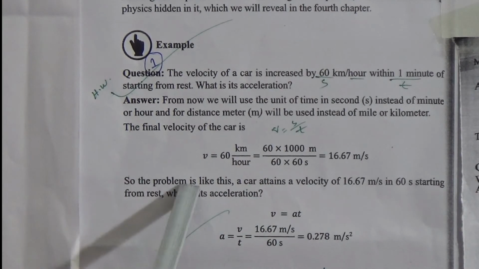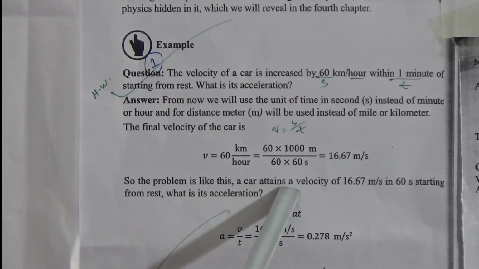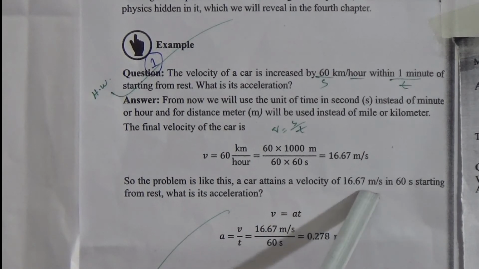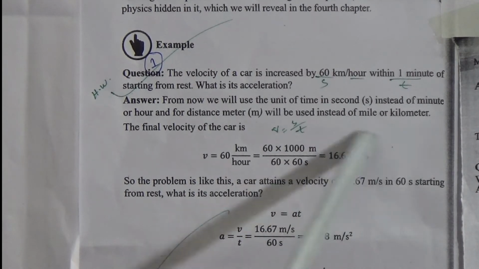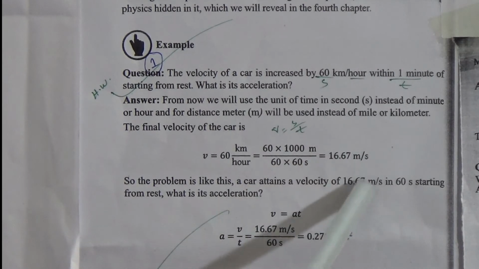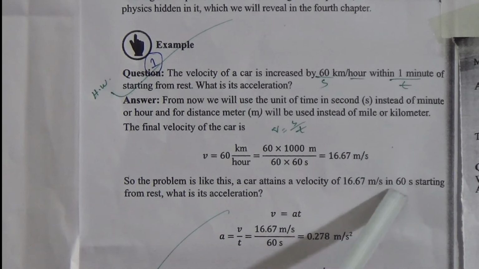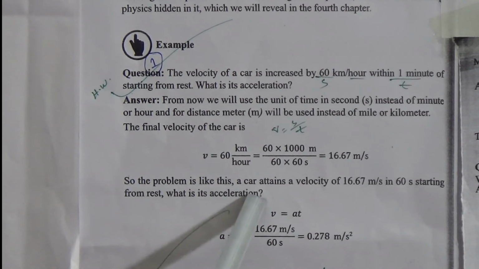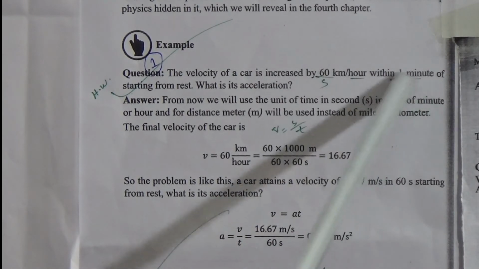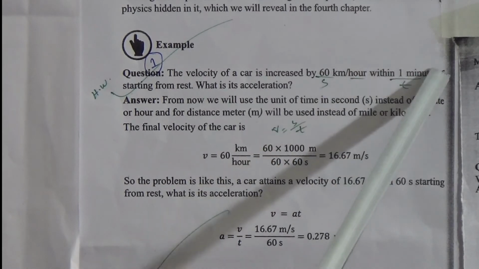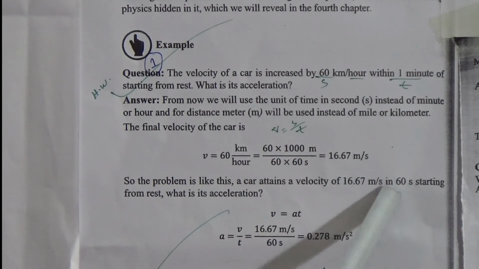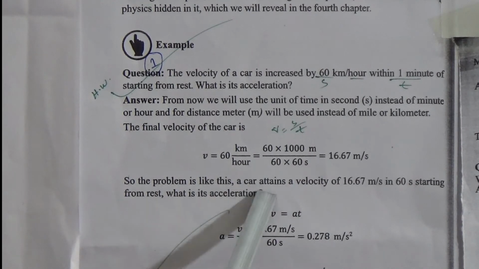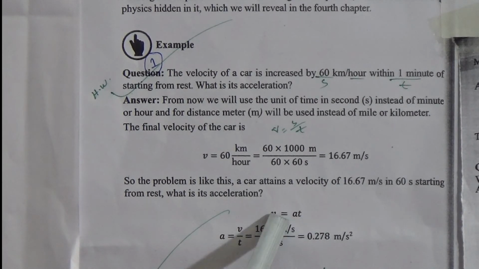So the problem is like this: a car attains a velocity of 16.67 meter per second in 60 seconds starting from rest. What is its acceleration? Here this is the time, 1 minute. That's why here we can write 60 seconds starting from rest. What is its acceleration? Now we know the formula.